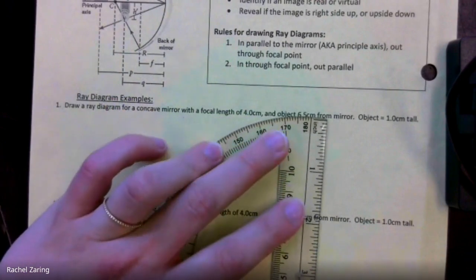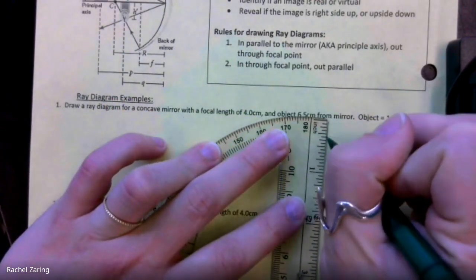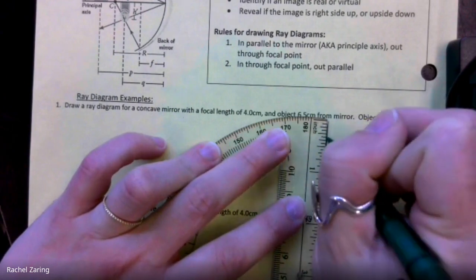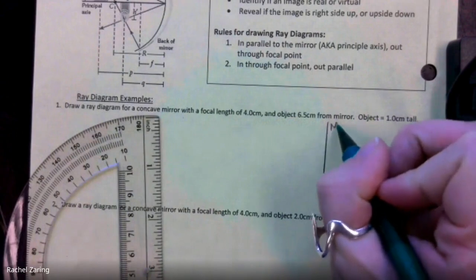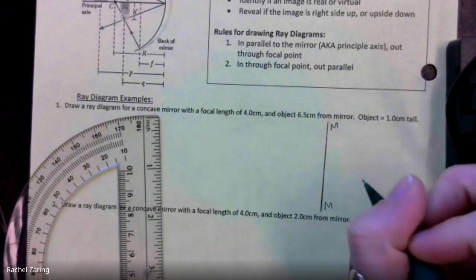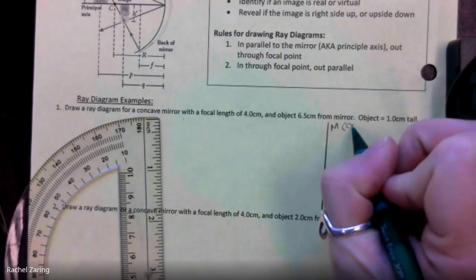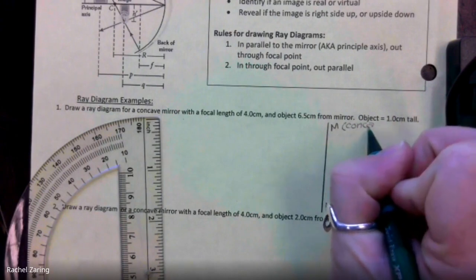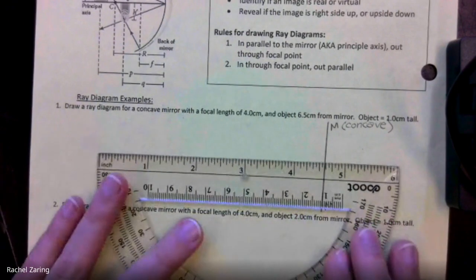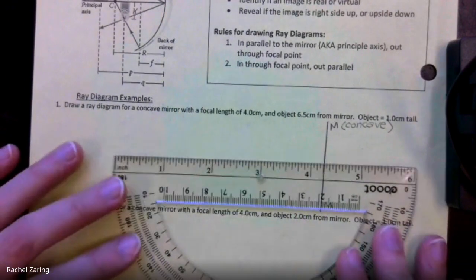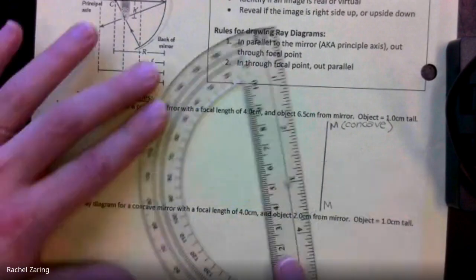I'm going to start just by drawing my mirror. Remember, we're going to draw it as a straight line using our straight edge, and we're going to label this mirror MM. I'm also going to write up here that this one's concave. Then we're going to create a line perpendicular to where our mirror line is.